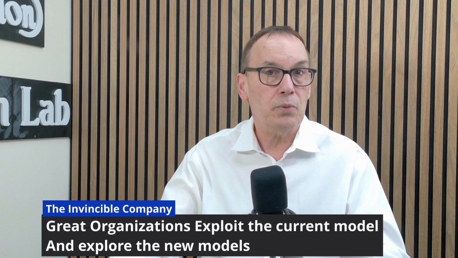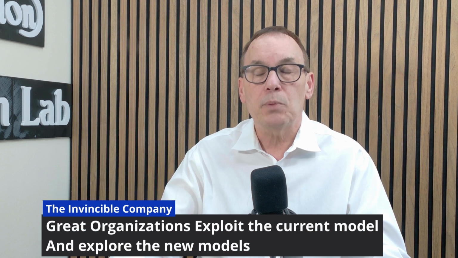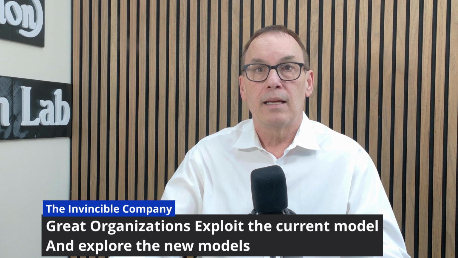Finally, the third layer is the strategic goal. Fixing the process wasn't enough. Katalyst needed a new way to compete. Enter Alex Osterwalder's The Invincible Company. Great organizations must become ambidextrous. Exploit the current model and explore the new ones.